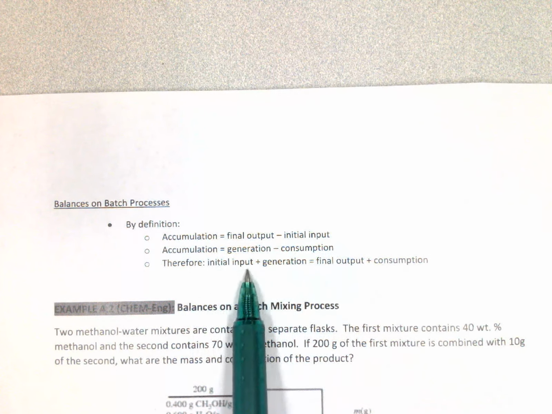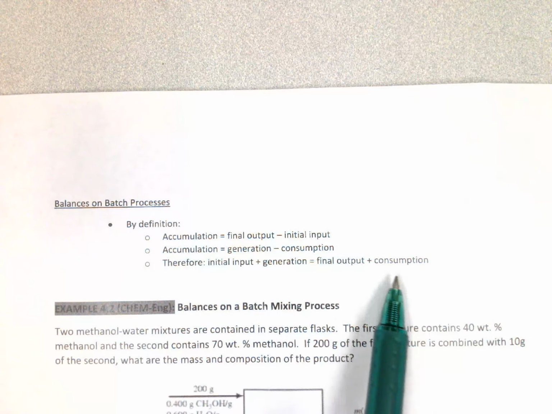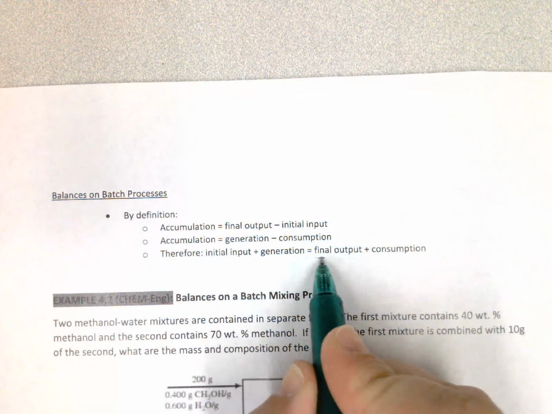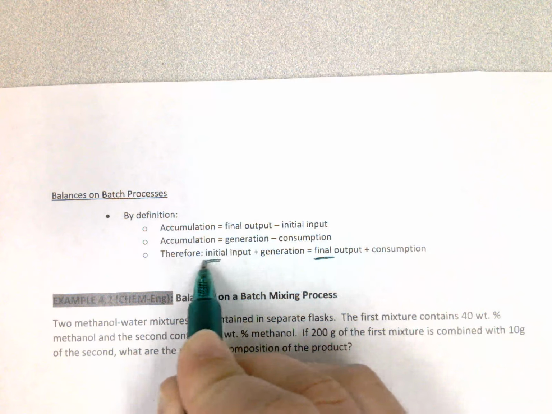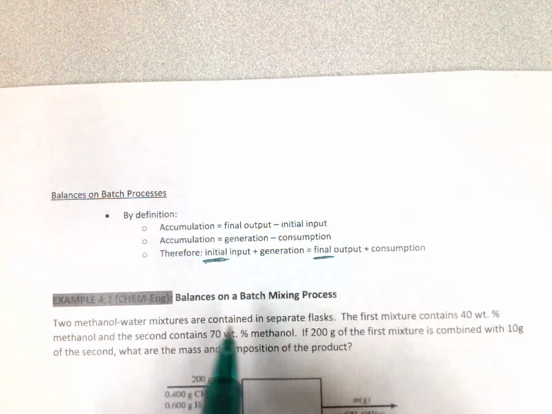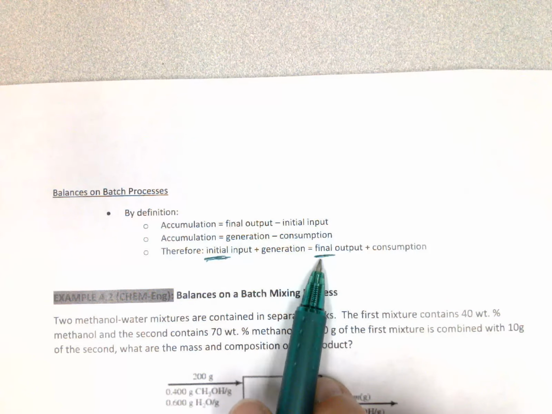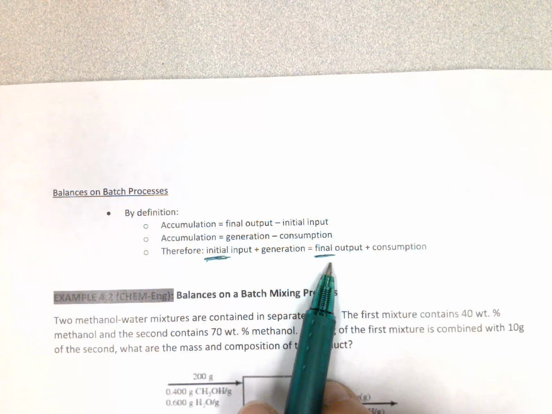So we get this balance of input plus generation equals final output plus consumption. We only make a small difference here with the final and the initial because it's a batch system. You can have many batches coming in, so many rounds of doing an input, and then you're going to have a final output. And we only want the final thing that comes out of the system.